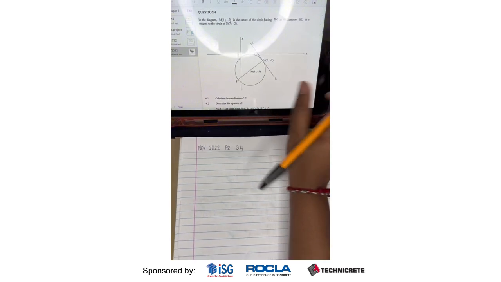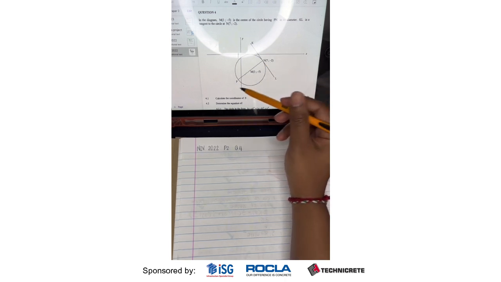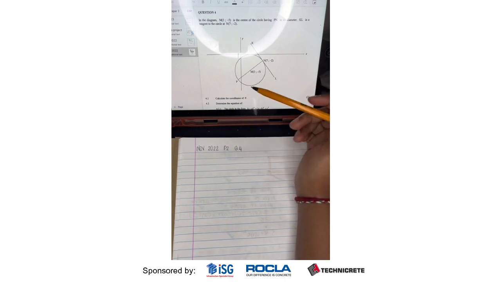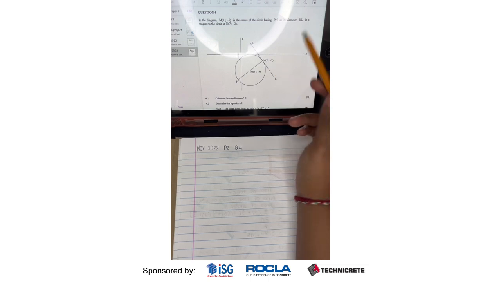Okay, the question says, in the diagram, M, which is (3, -5), is the center of the circle having PN as its diameter. Okay, so that's going to tell us that PM and MN are equal. KL is the tangent to the circle, where N is (7, -2).